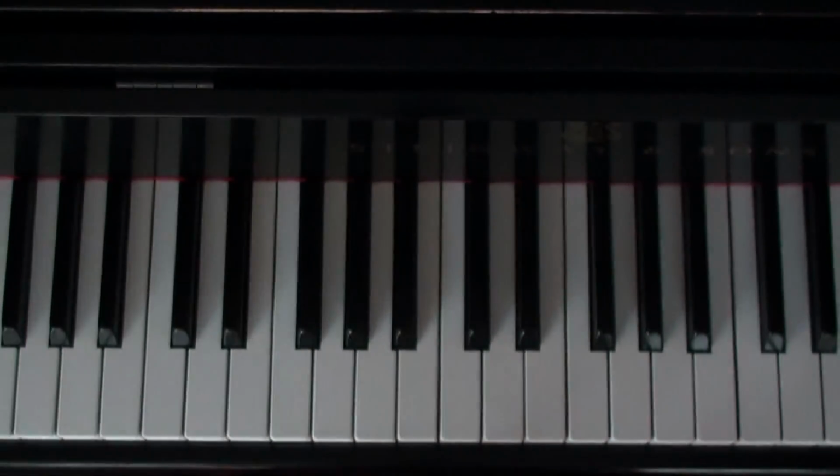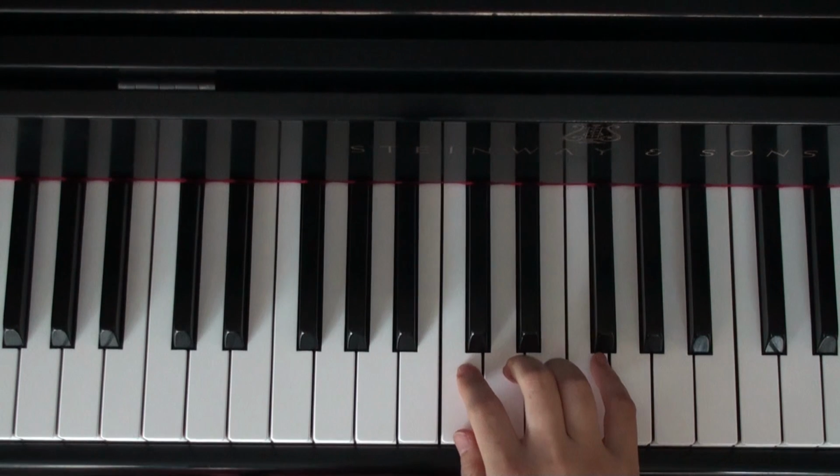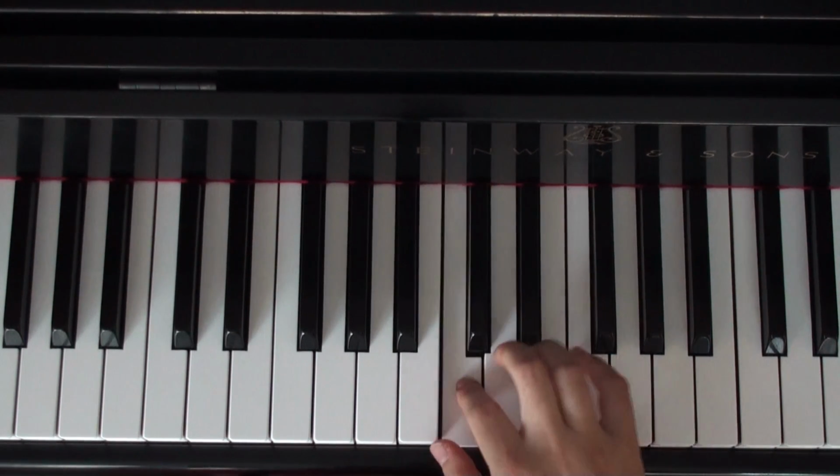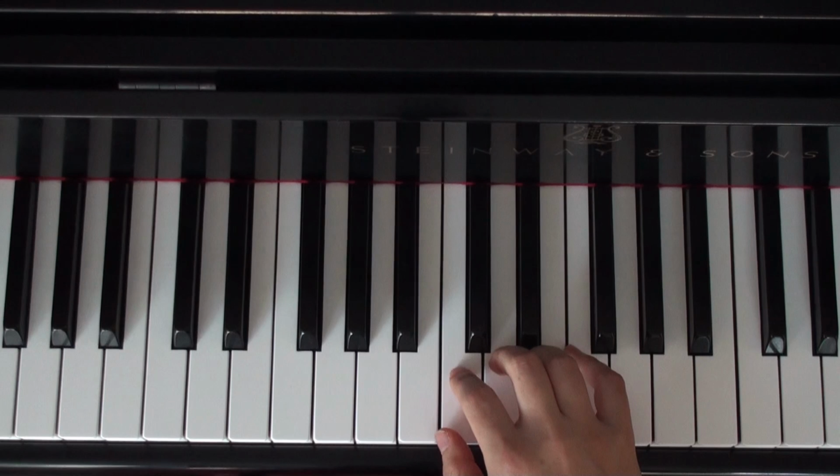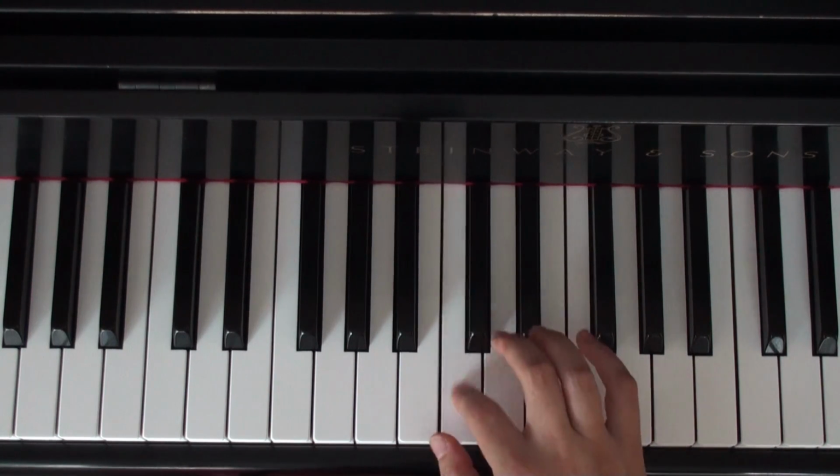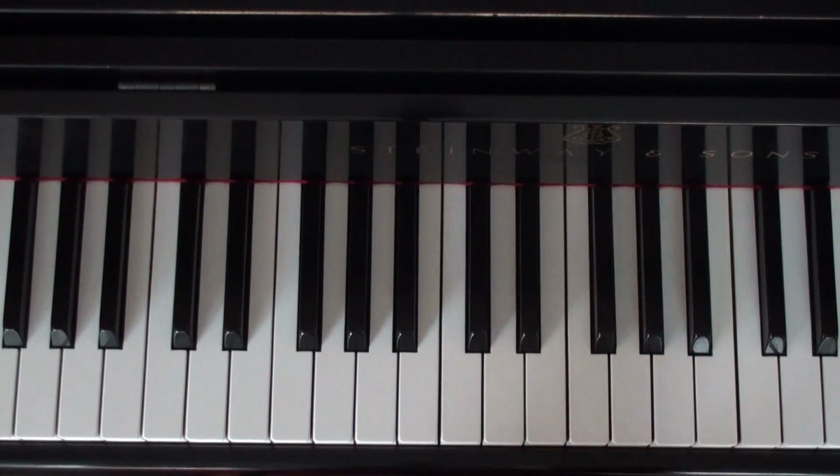In timing, if these are quarter notes, 1, 1, 1, 1, when you split all of them into eighth notes, it sounds like 1, 1, 1, 1.